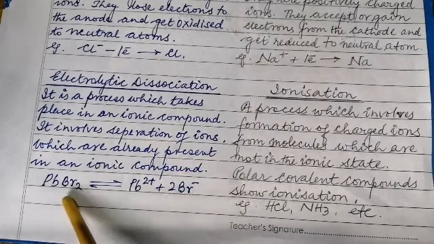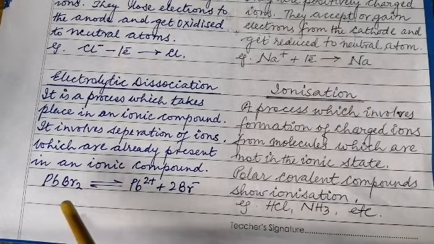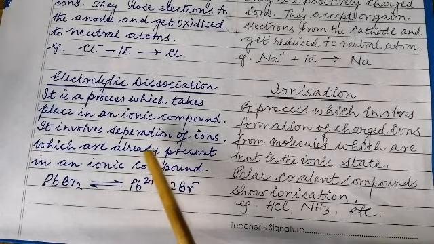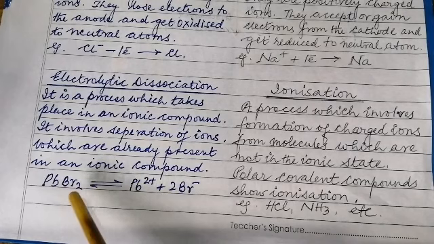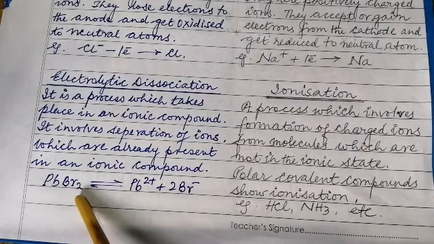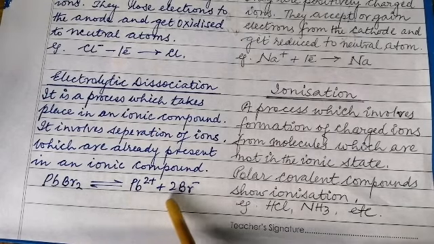For example, lead bromide, copper sulfate, sodium chloride, etc. These are all ionic compounds. So when you pass electric current, what happens? It separates into, for instance, lead bromide in molten state forms lead ions and two bromide ions.